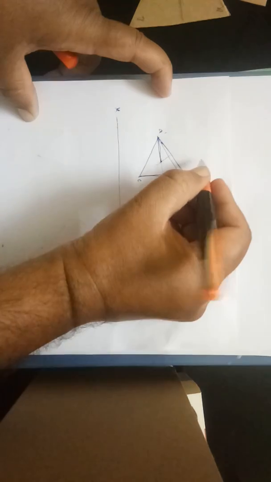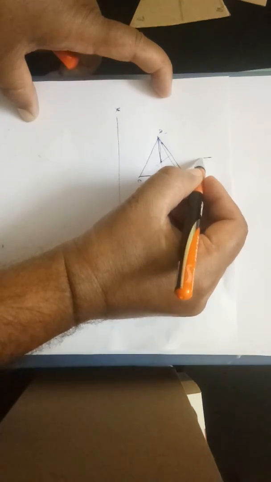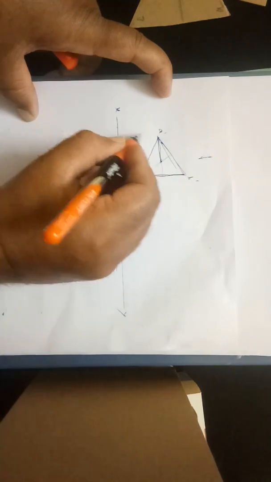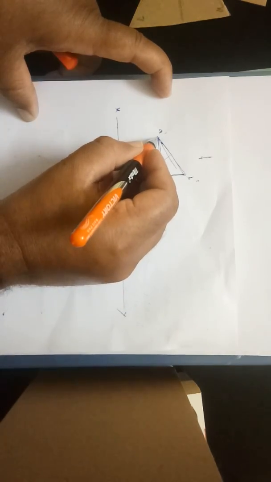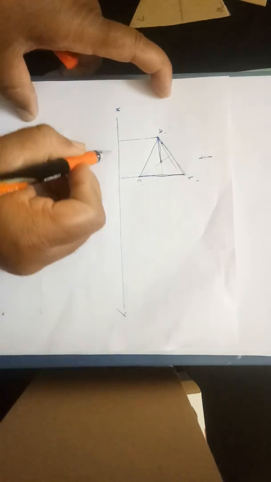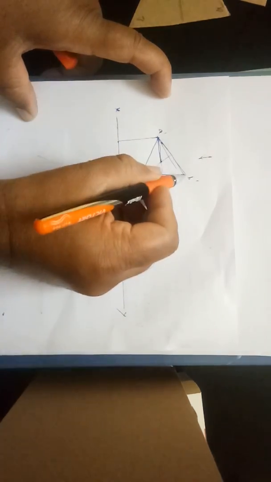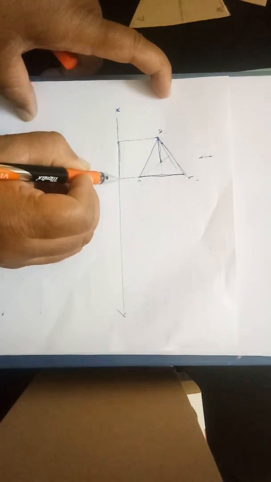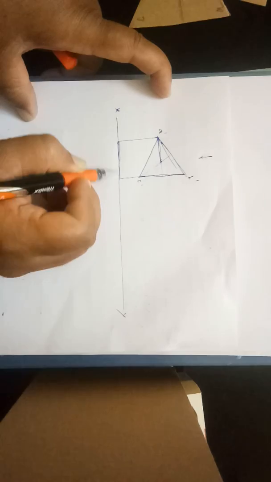So what will be the top view? If the lamina is resting on VP and you look from the top, you will see only this edge, that is, it will appear as a line on the XY line. So draw the projectors from A and C. B and C will be in the same straight line. This will be the top view of the lamina.